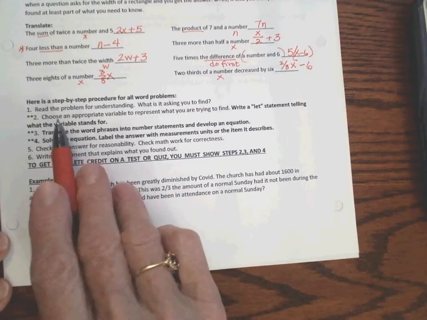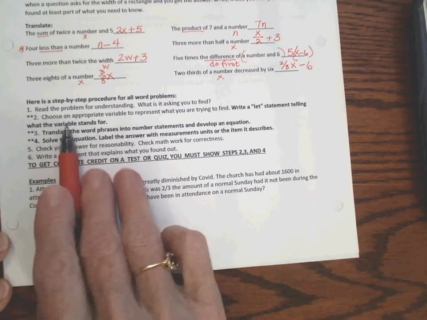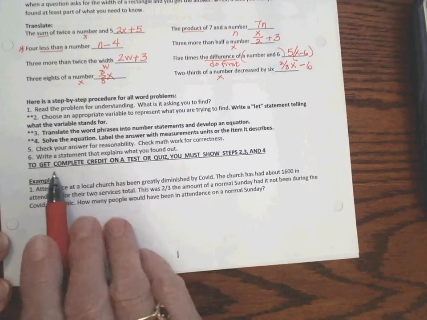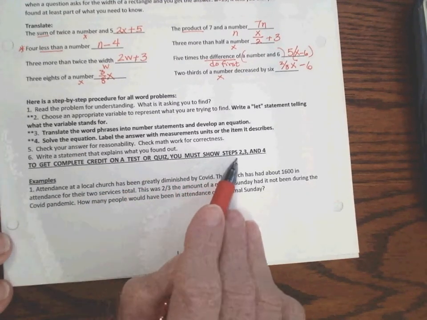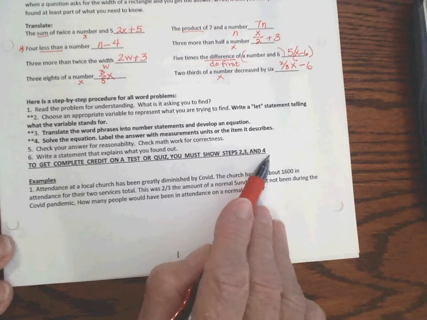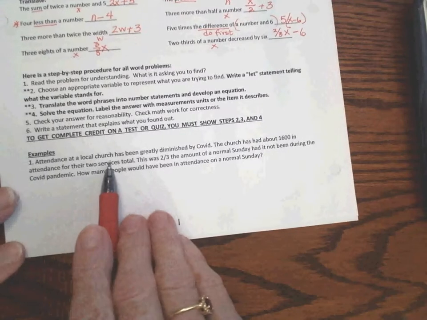I'm not going to make you write a sentence, but these 3 items right here that are starred are going to be what I expect, and this is what I will be grading on your test. All right, so to get complete credit on a test, you must show steps 2, 3, and 4 on your paper, okay? All right, so let's see what to do.